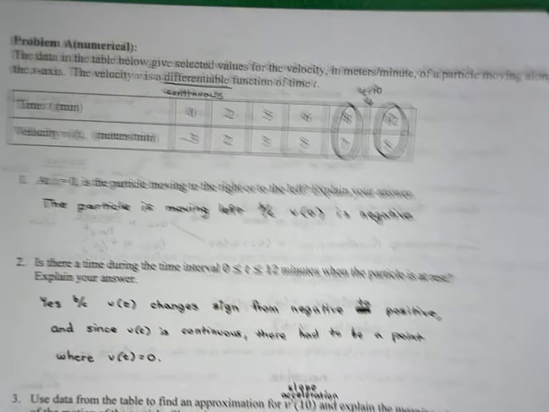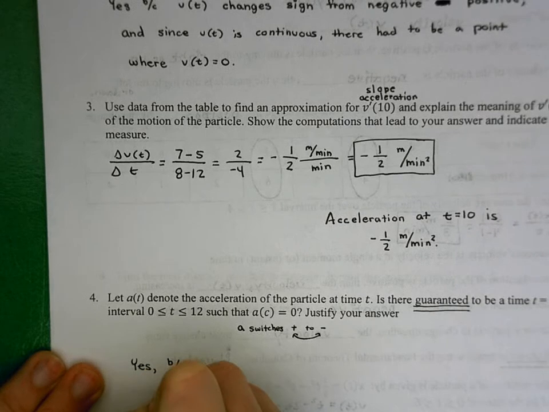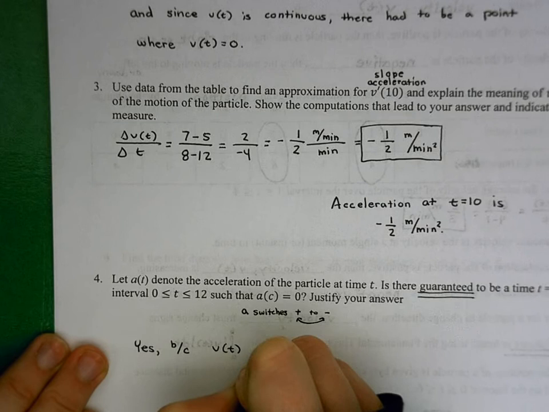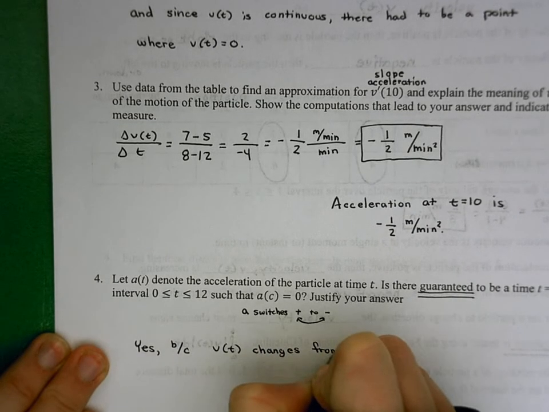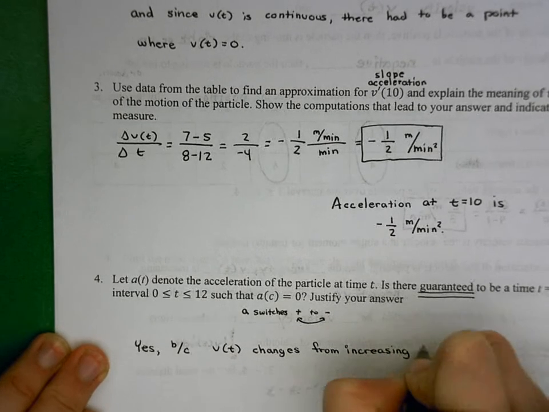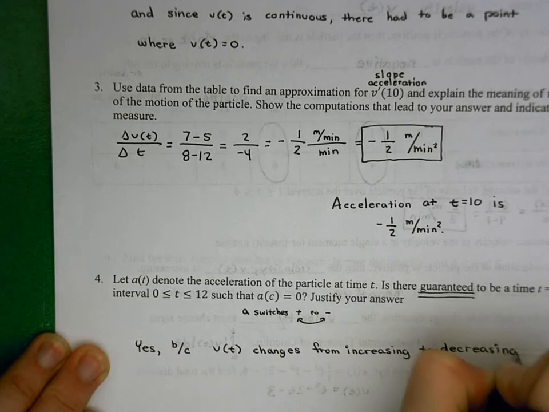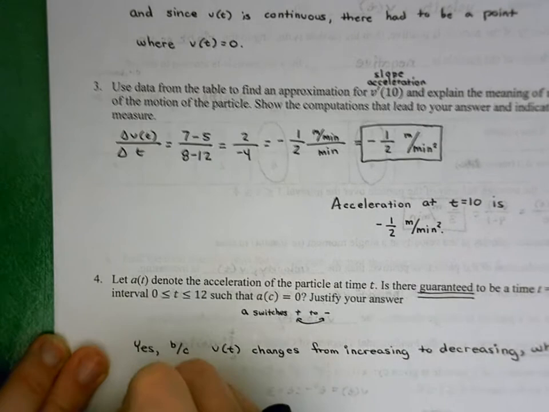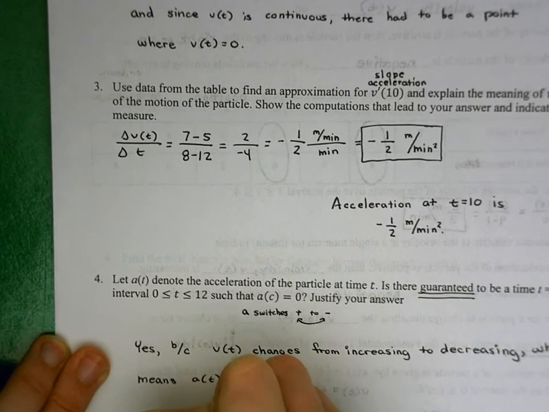And so yes, because our velocity changes from increasing to decreasing, which means acceleration changes sign.